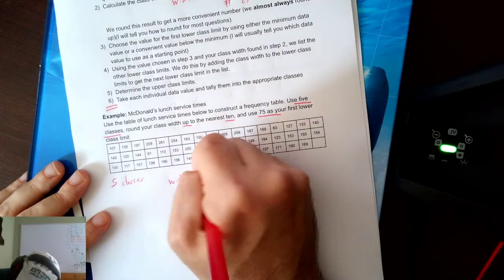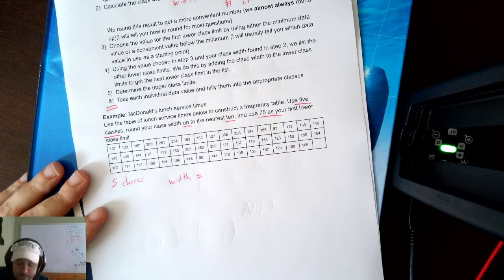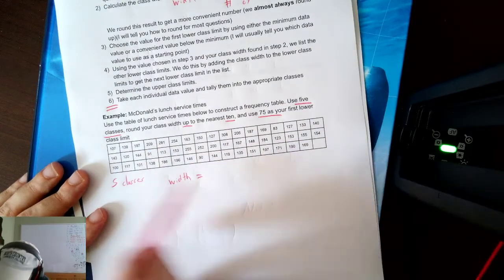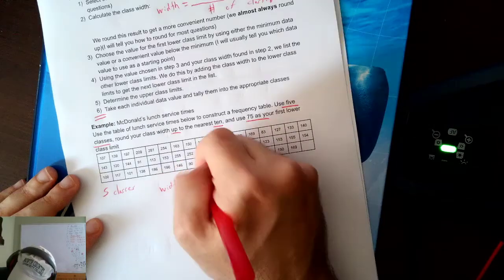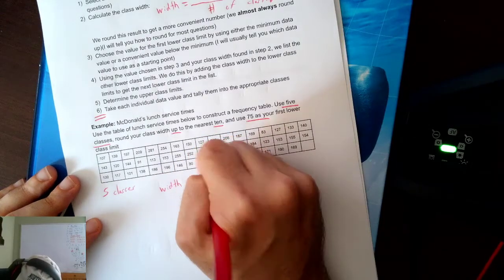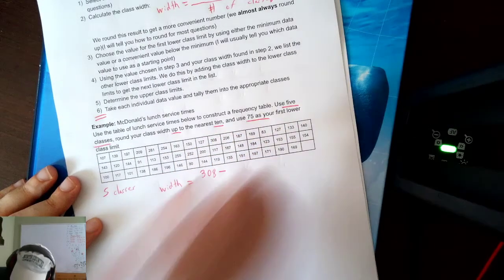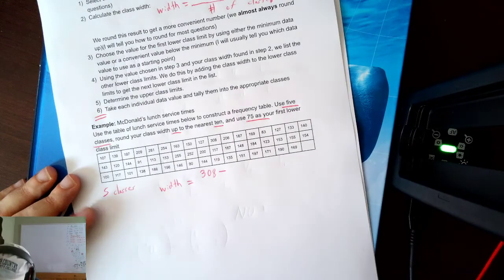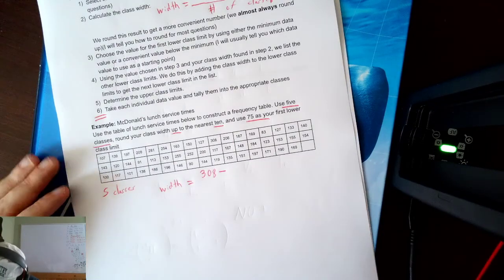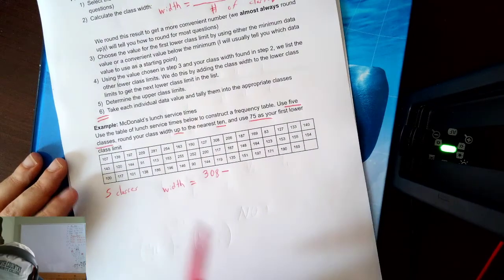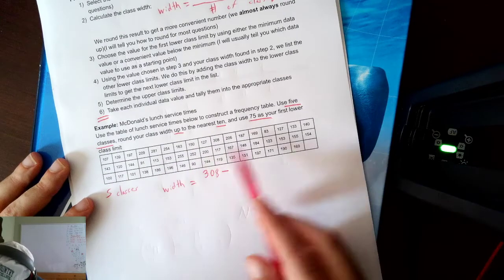the width. I need to know what my maximum data value is. What's the biggest number in this table? Hopefully everyone agrees it's 308. Minus, what's the smallest number in this table? Well, if you take a look for a second, you'll see that it's not 91 or 90, but it's 83.